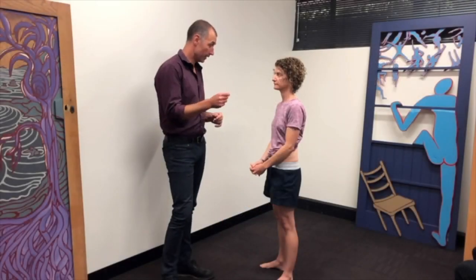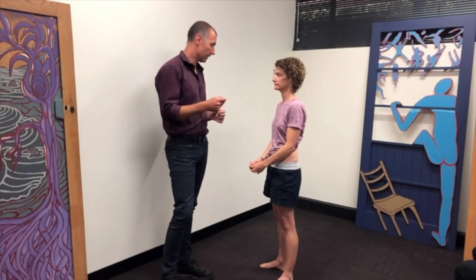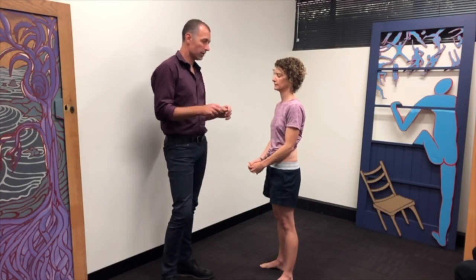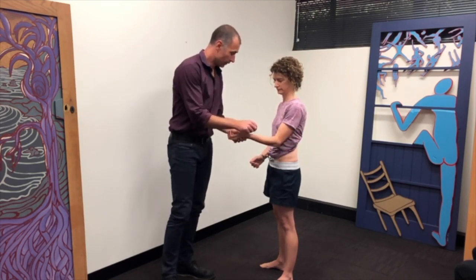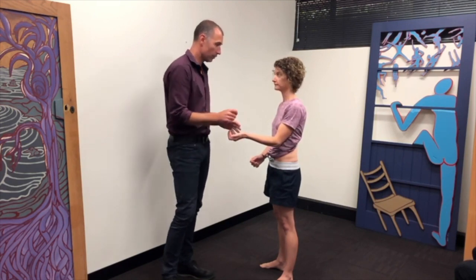Okay, the next test we're going to use a toothpick. So this just tests if you're sensitive to sharp. It just tests slightly different nerve endings in your skin. So if I show you on your arm, that should feel like a toothpick. Can you feel that? Yeah, it feels sharp. So remember what that's like.